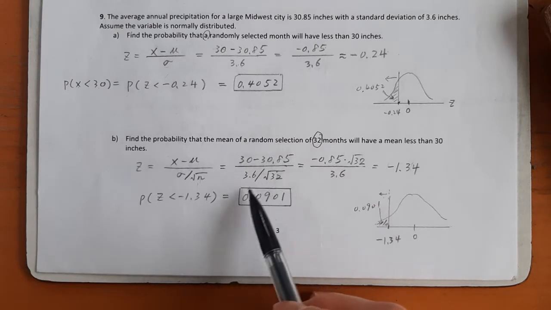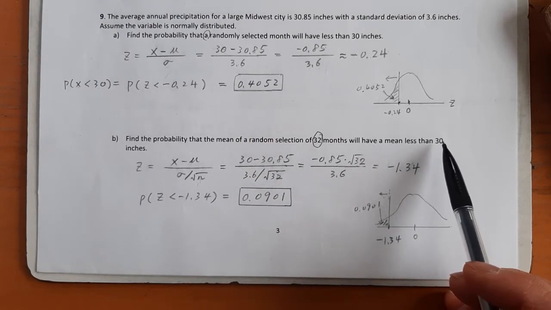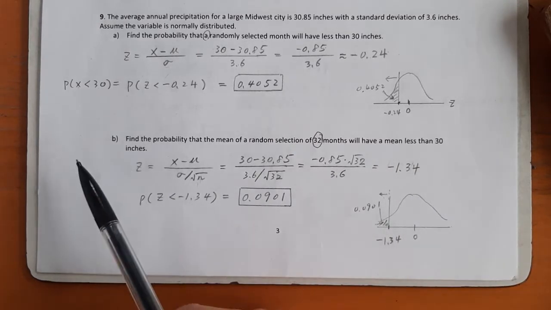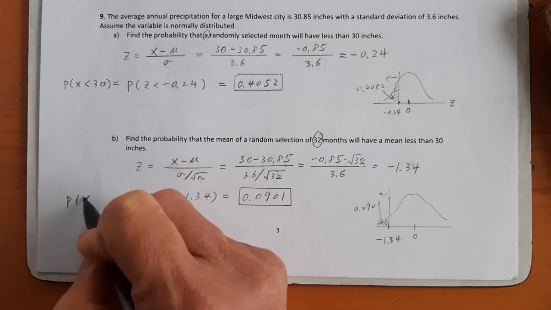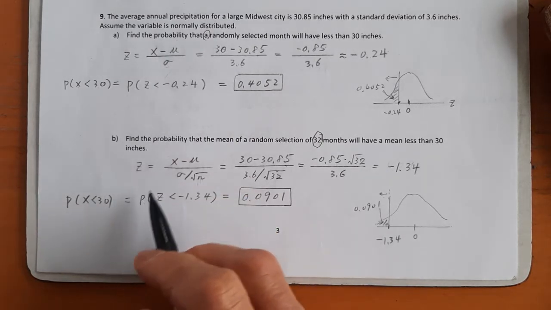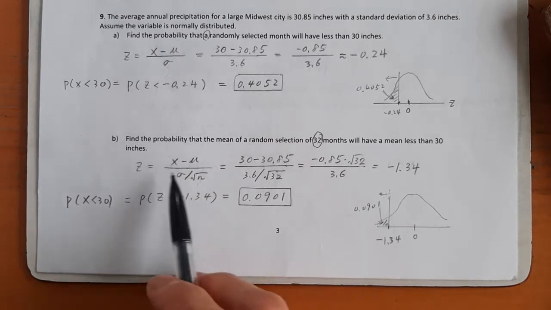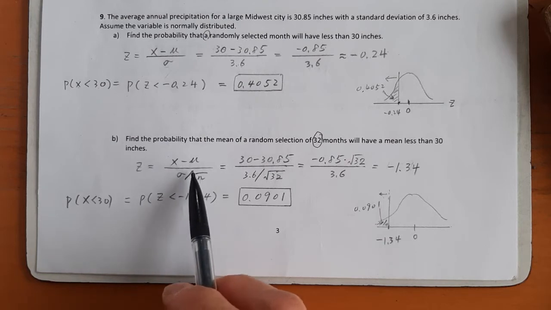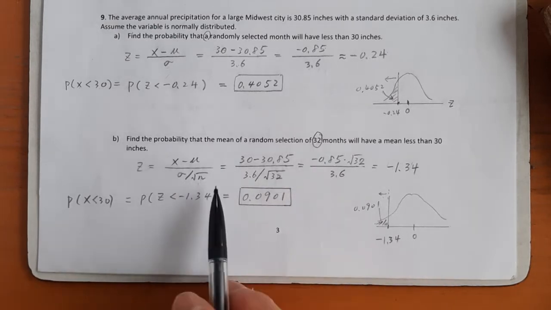N is 32. So we are looking for the probability that x is less than 30 inches, which equals the probability of the z-score. Now for the z-score we use the divided by square root of n formula, because n is 32.